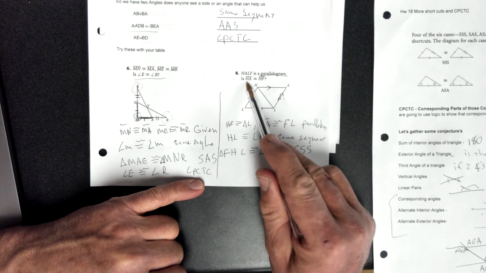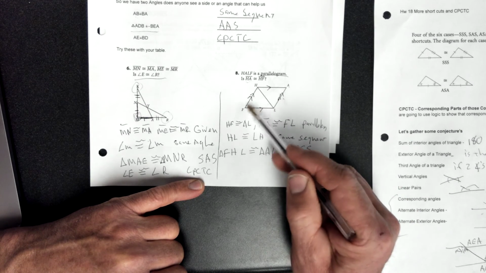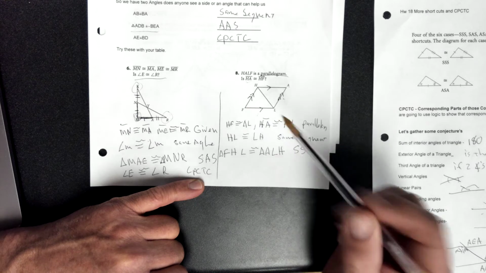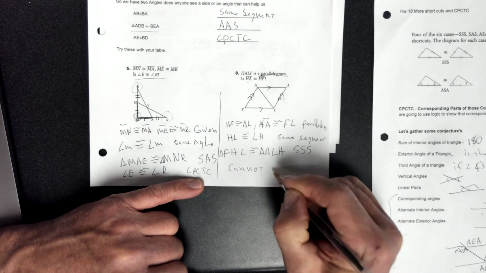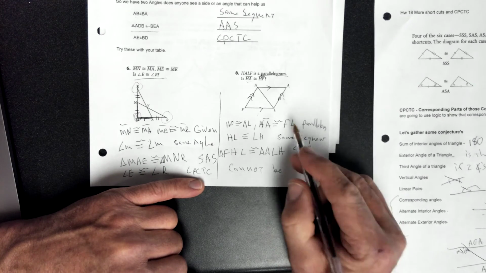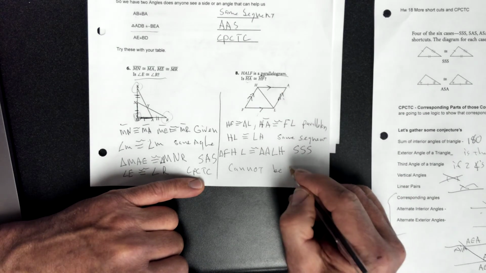But what I notice here is that HA and HF are not corresponding parts. So this cannot be determined. It looks like they could be the same, but we can't know that because these are not corresponding parts.